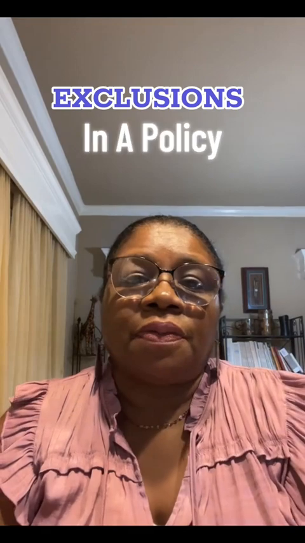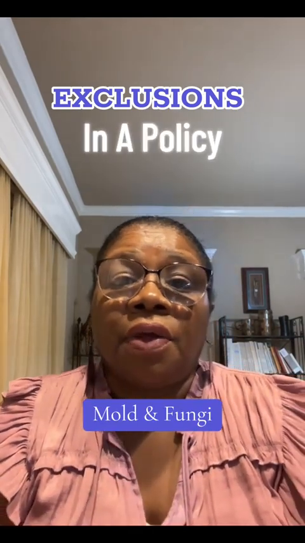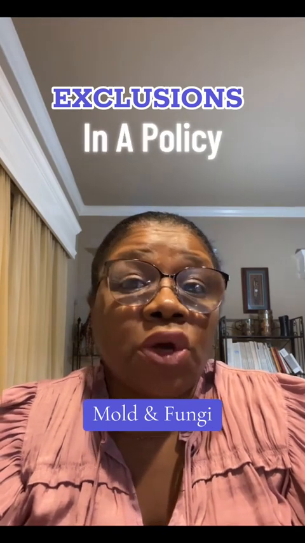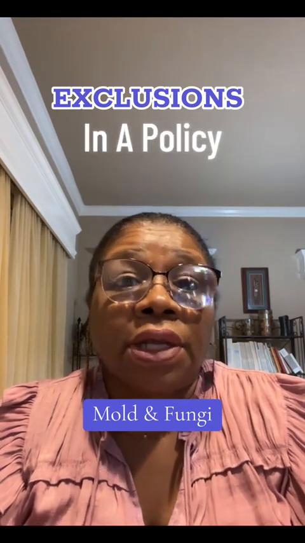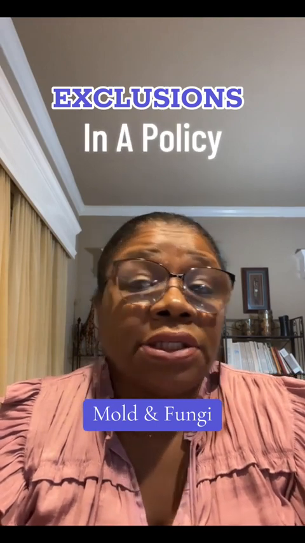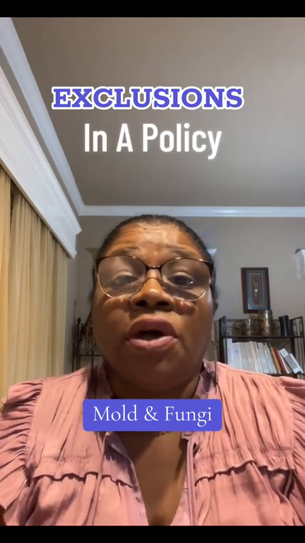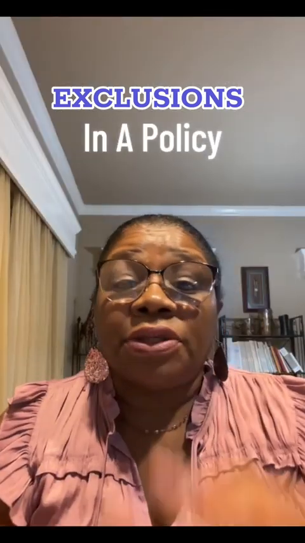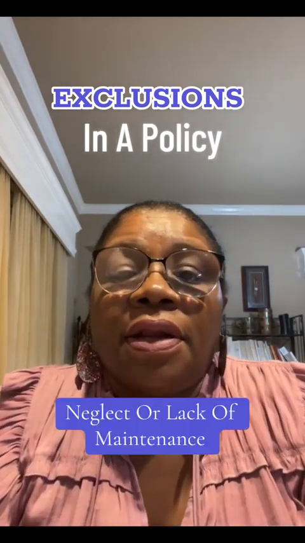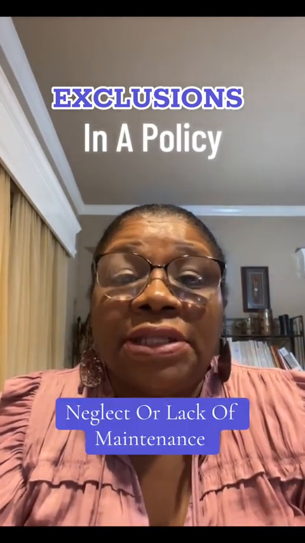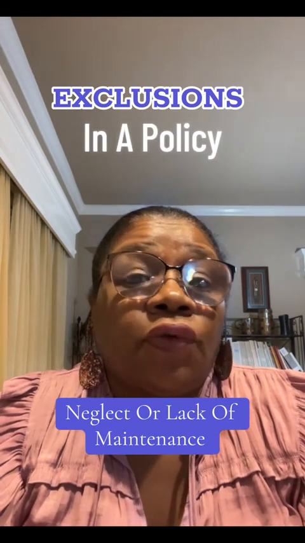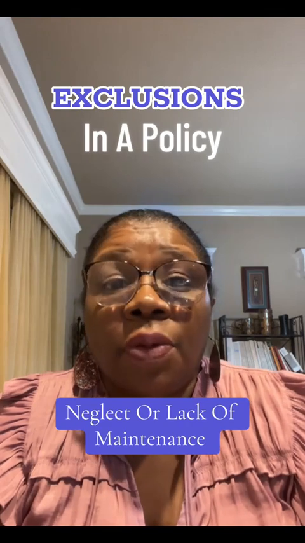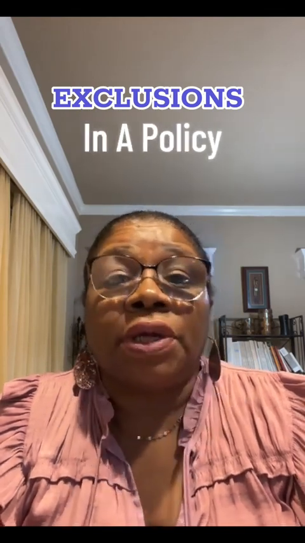Number 6, mold and fungi. Damage caused by mold, fungi, or bacteria growth may be excluded, although some policies may offer limited coverage for certain situations. And number 7, neglect or lack of maintenance. Damage resulting from neglect or failure to properly maintain the property may be excluded.